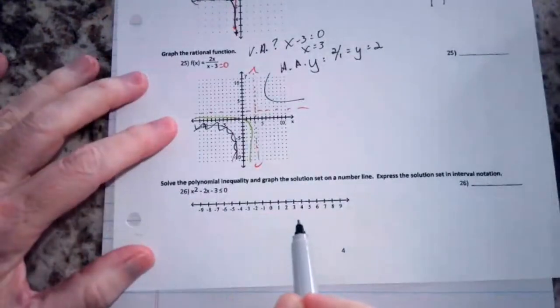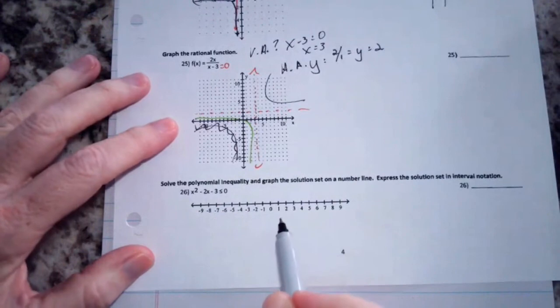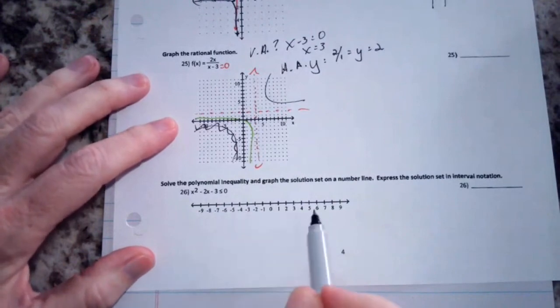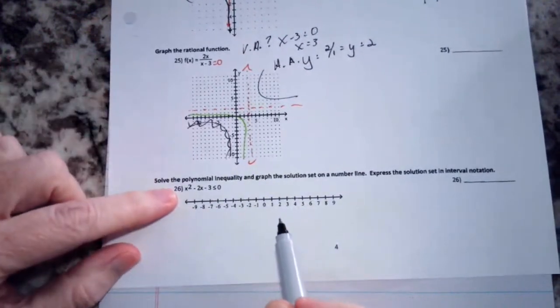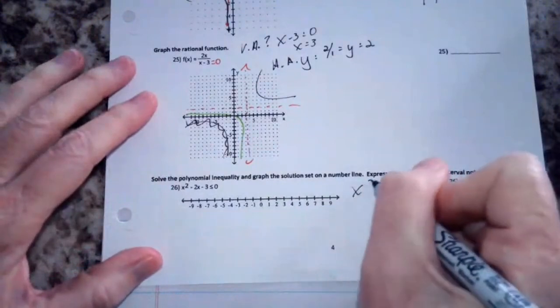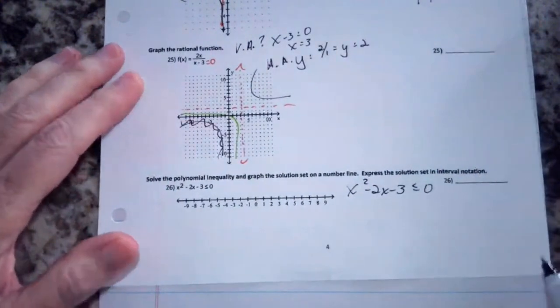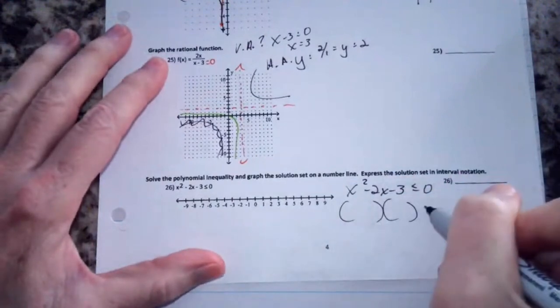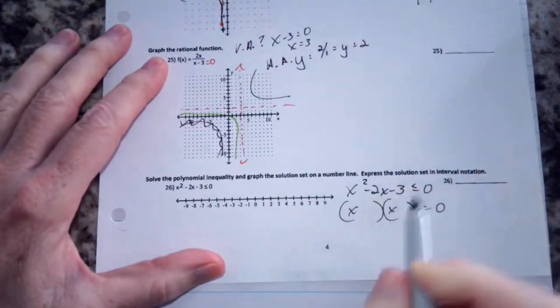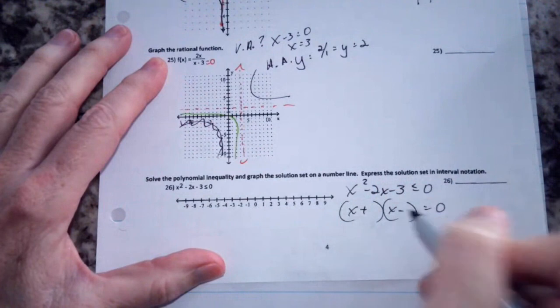Okay, and then the last problem we're doing today, I do need to see work on this because this is not a graphing on 2 axes. This is a number line one, so I expect to see some work on this. So we've got x squared minus 2x minus 3 is less than or equal to 0. You're going to need to show the factoring there, x and x. Signs need to be different.